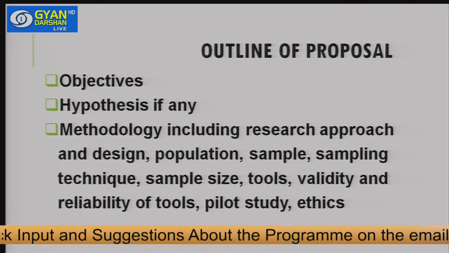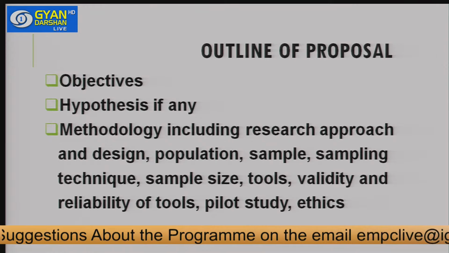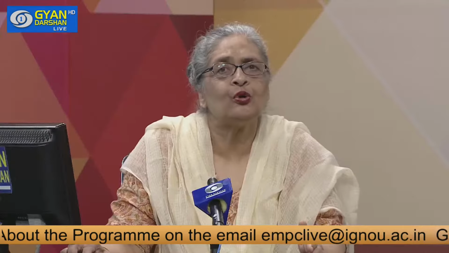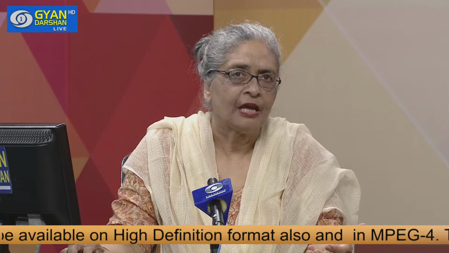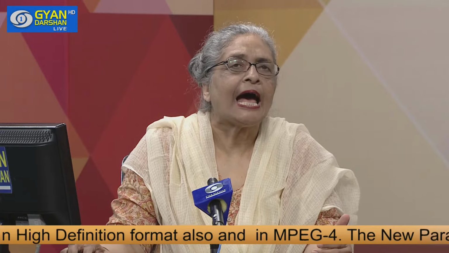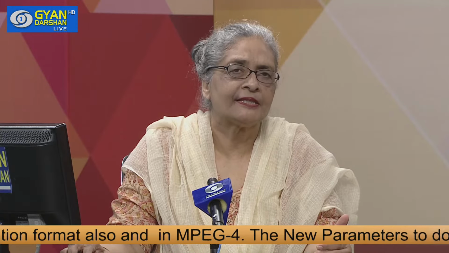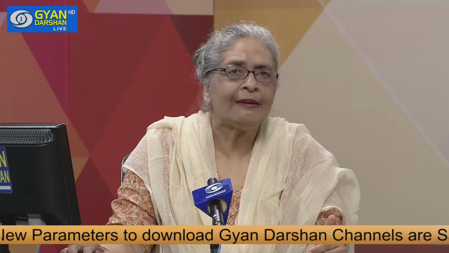What are the various tools? Because your operational definitions will help you to make the tools. What methods of data analysis and interpretation will you use? And what will be the benefit to the society? So your research proposal has to be very comprehensive, written in simple, clear language without any ambiguity.